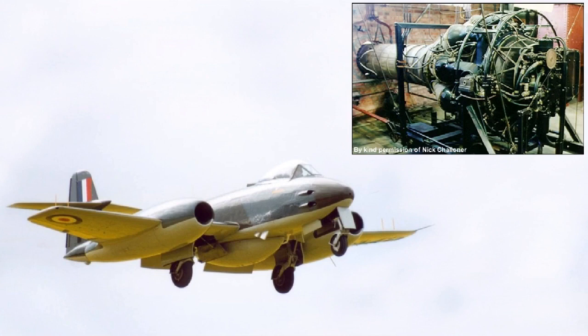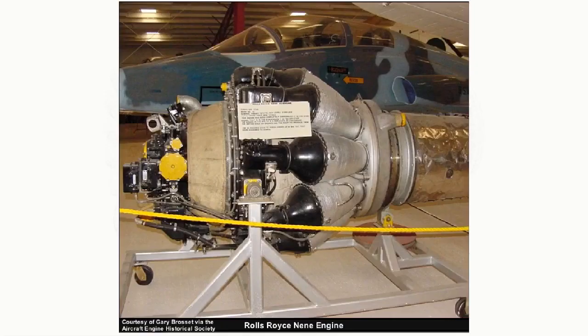Later versions of the engine, capable of 3,600 pounds of thrust, were used to power the Gloucester Meteor F-8, like the one shown here, flying at an open day at Royal Air Force Kemble in the year 2000. During a visit to the United States in early 1944, the leader of the Rolls-Royce design team found that General Electric were developing engines capable of producing up to 4,000 pounds of thrust.